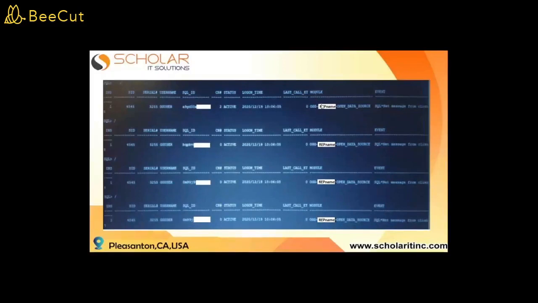OGG hyphen replicate name or extract name, whatever, open data source. So here you can see the date event, is it stuck or not, whatever you want. So here now you have to see in terms of the DB tuning part. Because what I have seen, since the replicate is also a session, right? You cannot do everything from the GG end. We have to debug from the database end also.